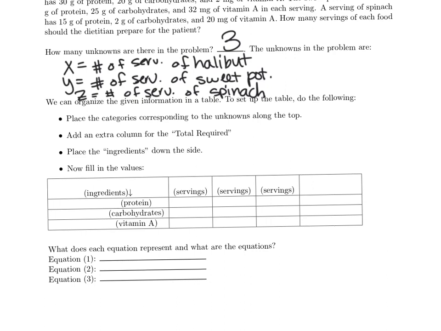Okay, so what we're going to do is place the categories corresponding to the unknowns along the top. So here's our halibut. And then I'm going to put my sweet potatoes in this column. And then I'm going to put spinach here. And then over here is my total required.